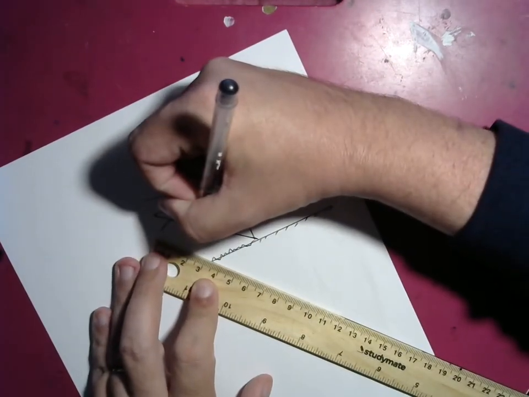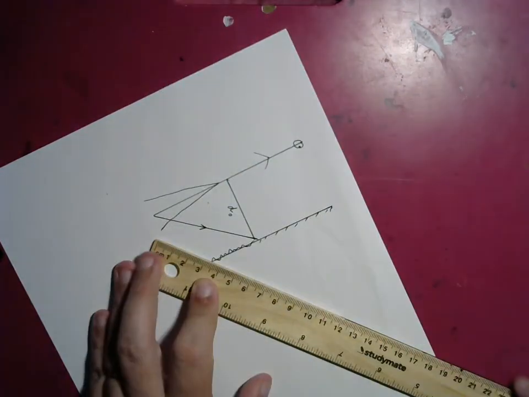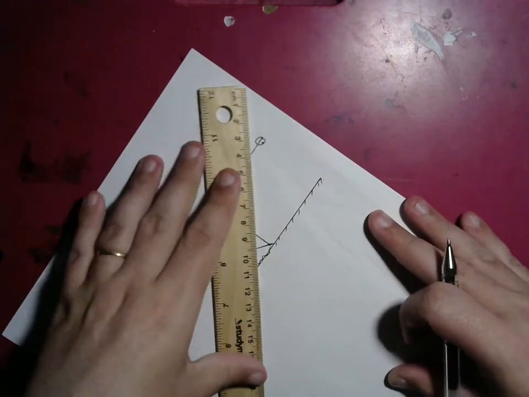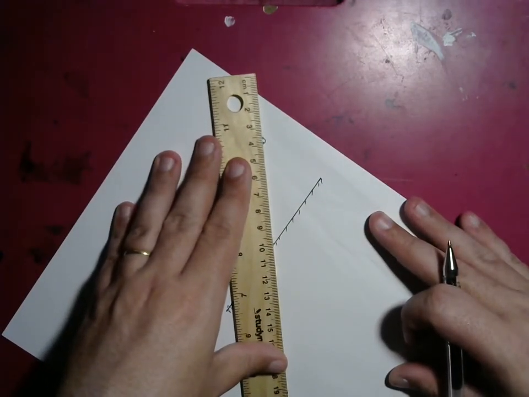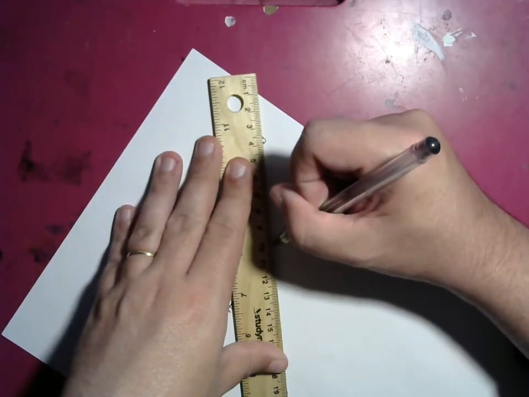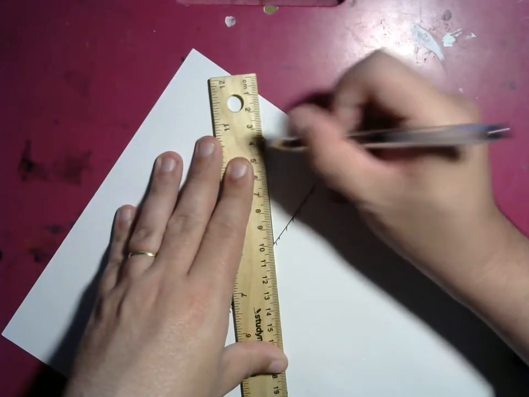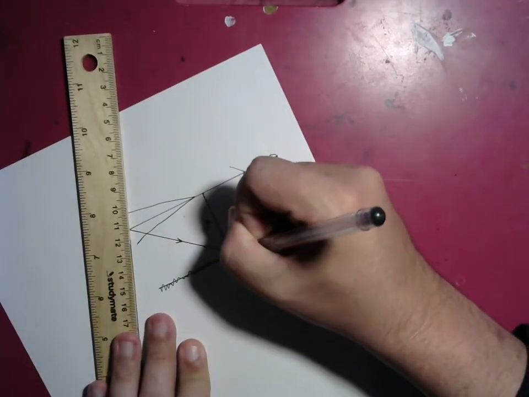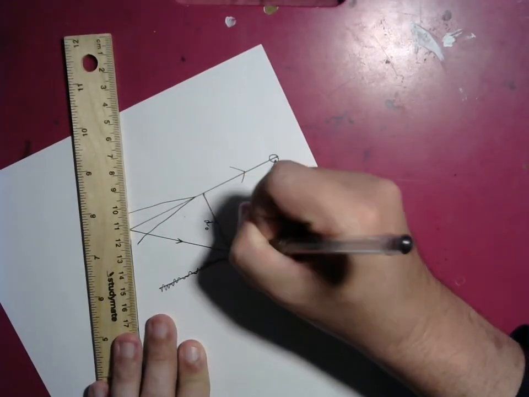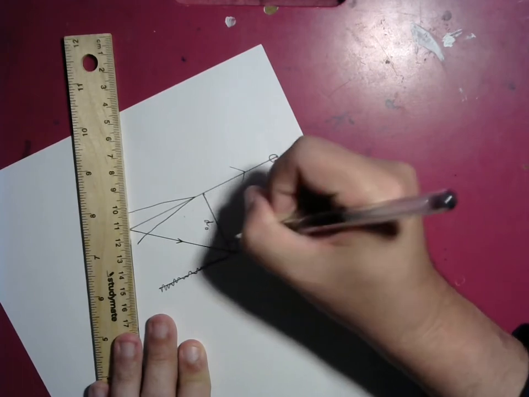So there is some light that is leaving there, and it is coming from there back to the eye. Now, I'm not using a protractor. I really should. I'm not using one though. Remember the second law, that the incident angle equals the reflected angle.